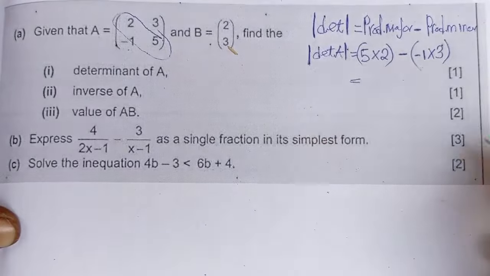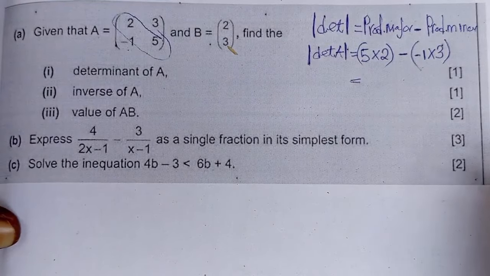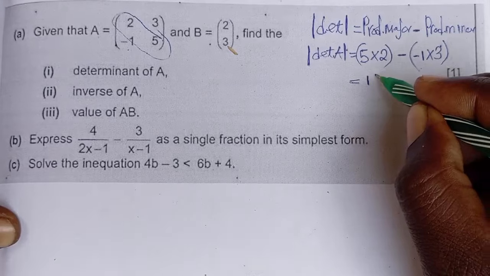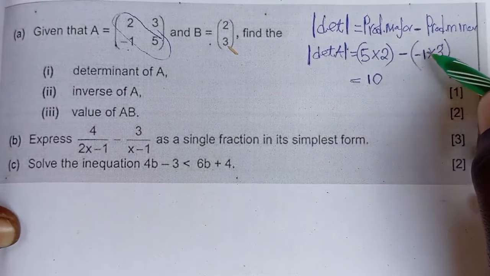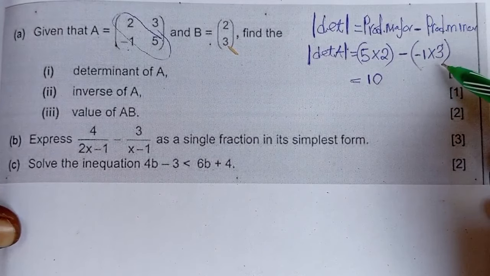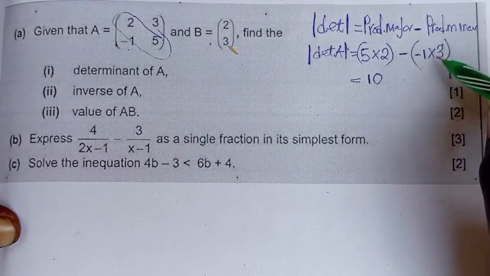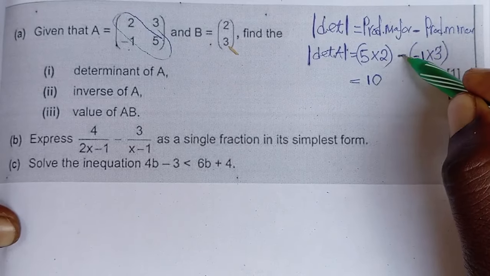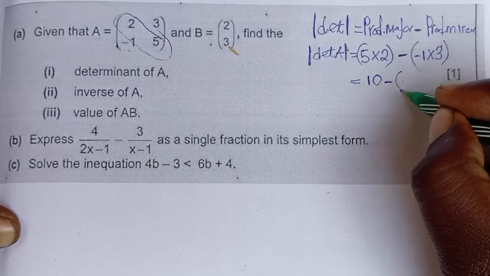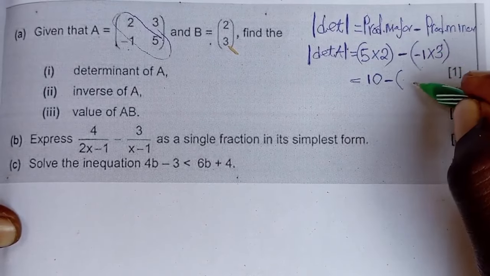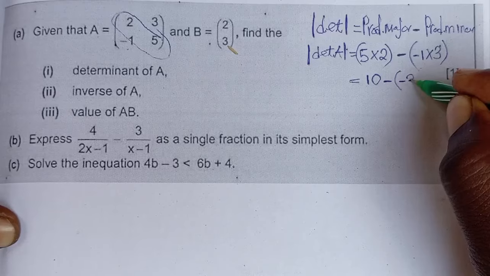This is equal to 10, isn't it? 5 times 2 is 10. Negative 1 times 3, you are going to get negative 3. That negative 3 is multiplied by the negative outside. I know maybe some people may not get the concept. Negative 1 times 3 is negative 3.